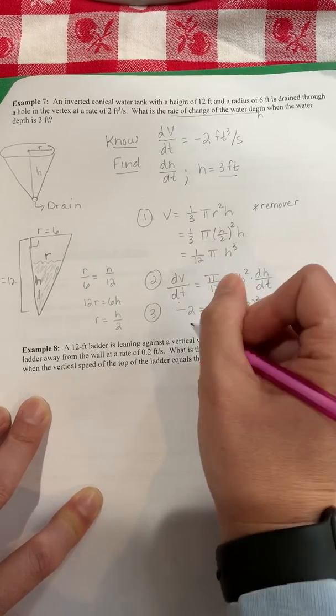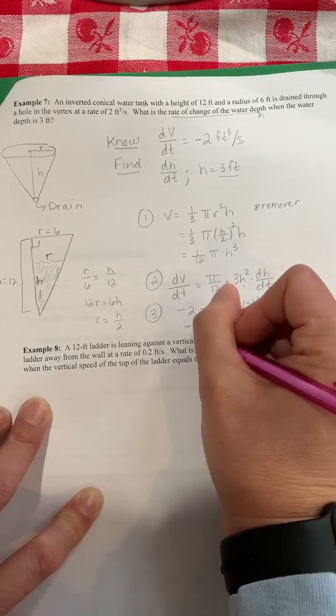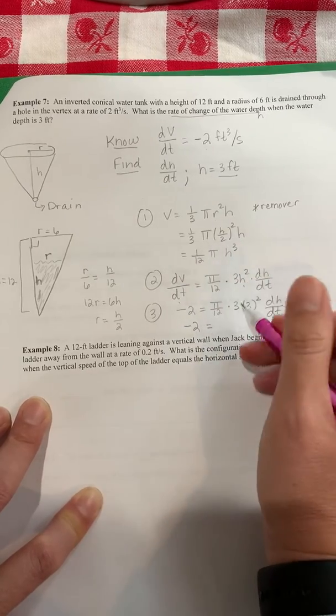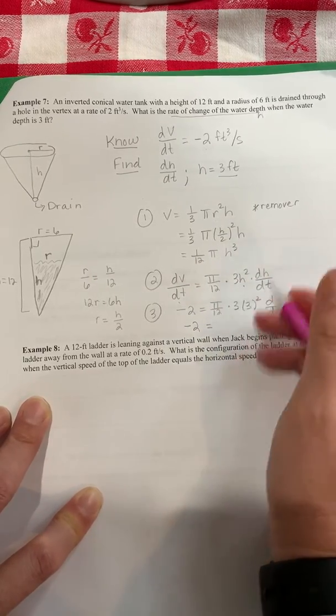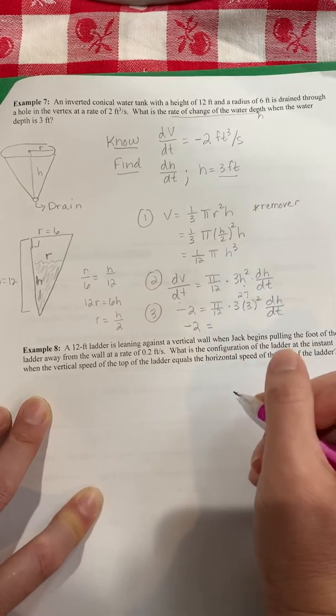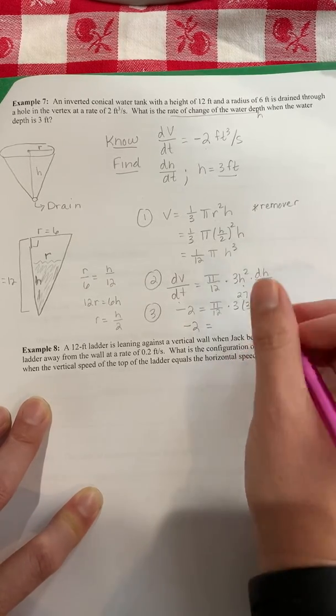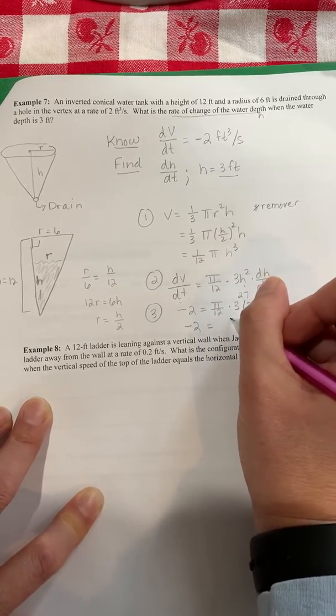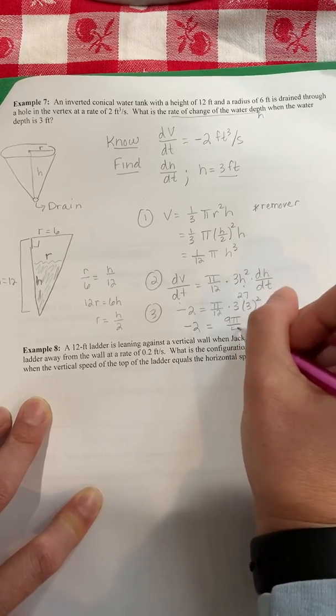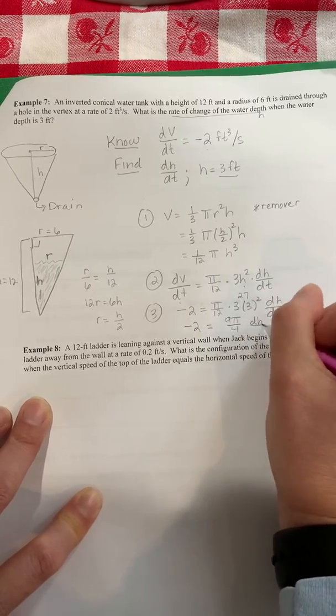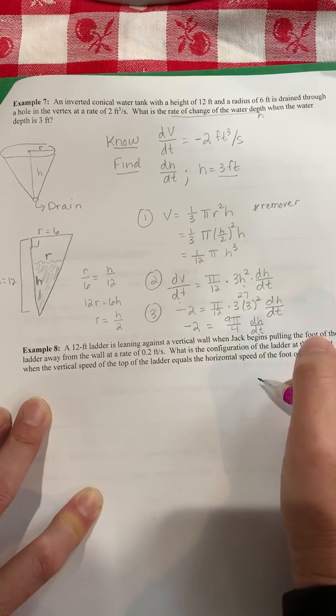Cleaning this side up a bit, rather, we get -2 equals, so we're going to have 9 times 3, that's going to be a 27. We can do a little reducing by 3, so we're going to get 9 pi over 4 times the derivative of the height with respect to time.